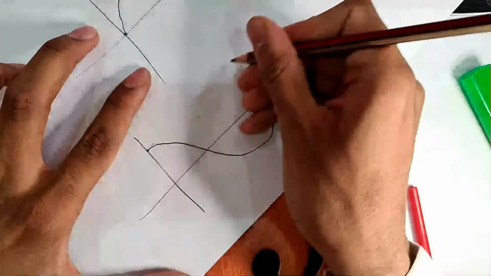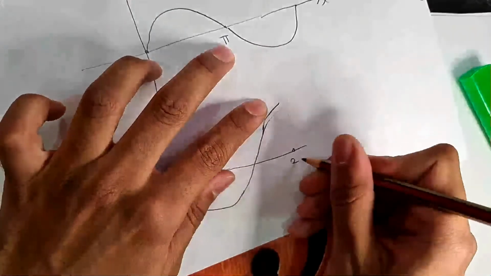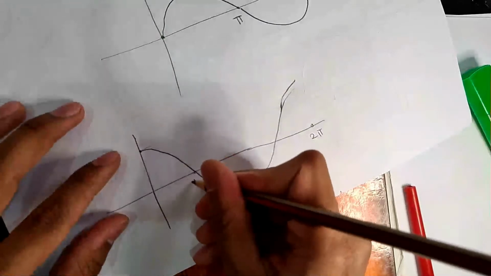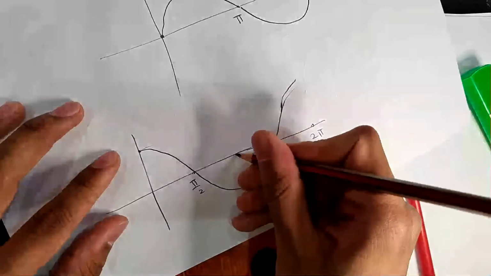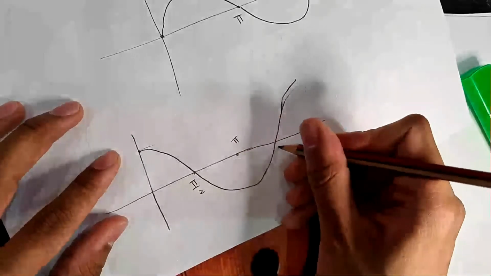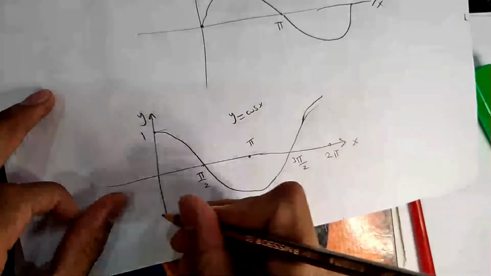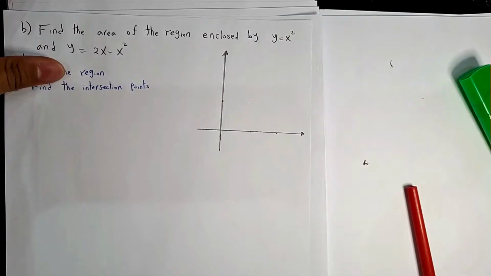Make sure these are on the same level. This is 2 pi and this point is pi over 2. You can check this. And this is pi and this is 3 pi over 2. And for sure the lowest point is minus 1. We have a question here.